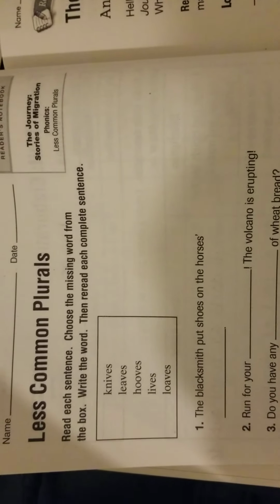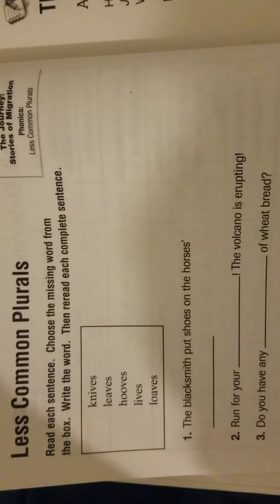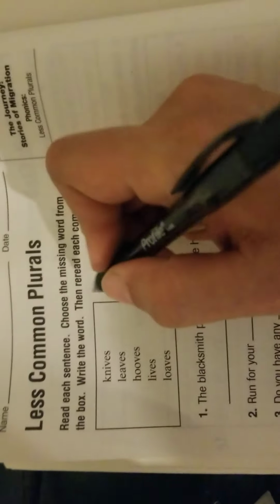Okay, now I'm on page 108. We're going to talk about less common plurals. Usually to form a plural, we add an S or ES. Now these plurals are not common, so they don't follow the same rule. For example, if you notice, they all end with VES. So the singular form of this over here, knives, would be knife.